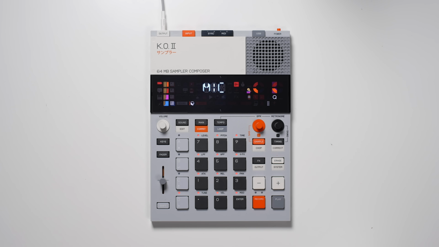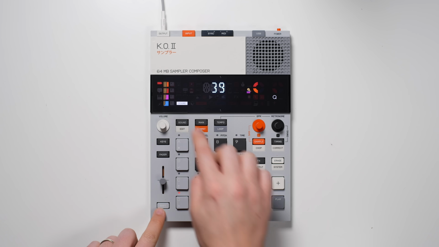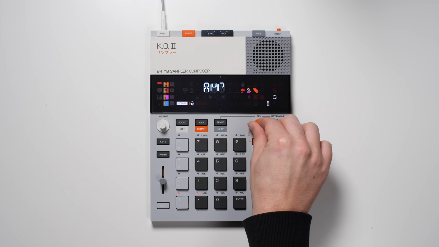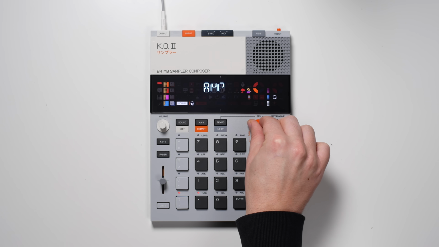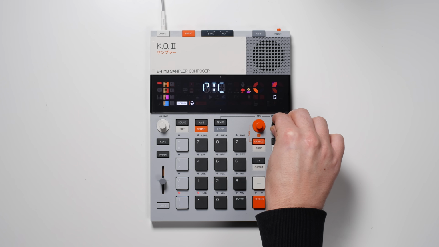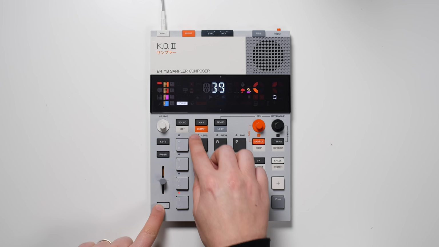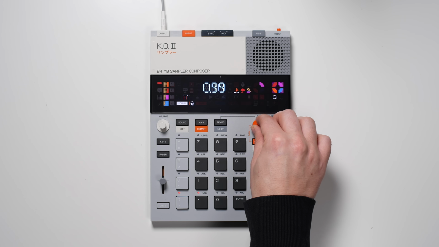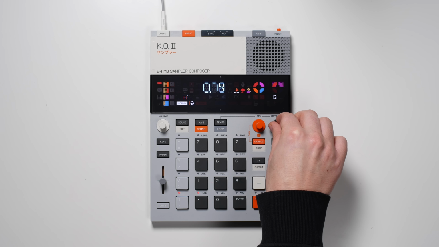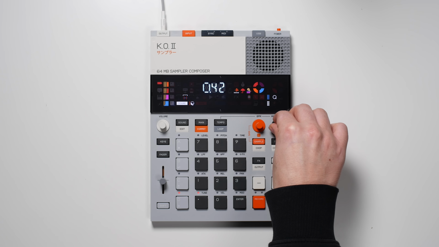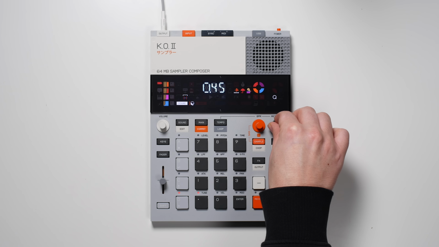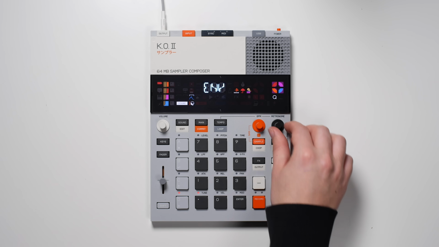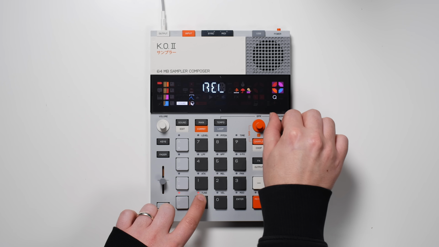Now that we've grabbed some samples, let's edit them in the Sound Edit menu, starting with amplitude and pitch. Next, we'll trim the sample's start point and end point. In the envelope menu, we can adjust the attack and release time.